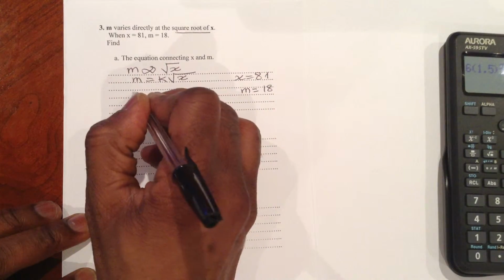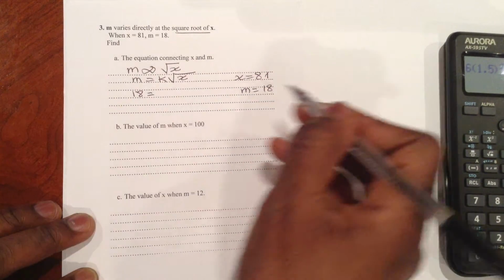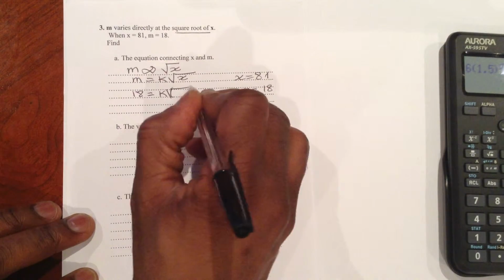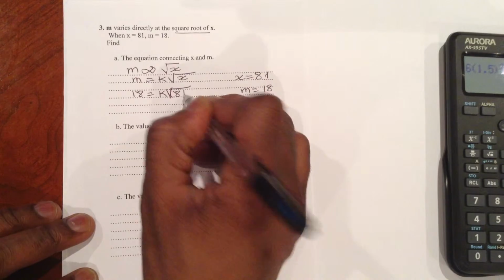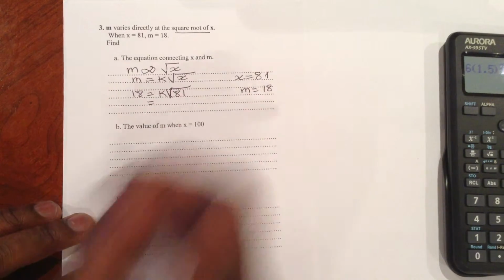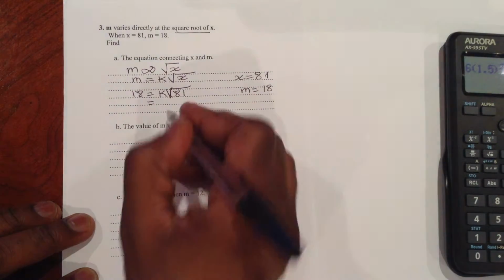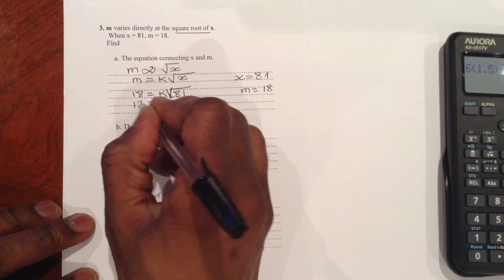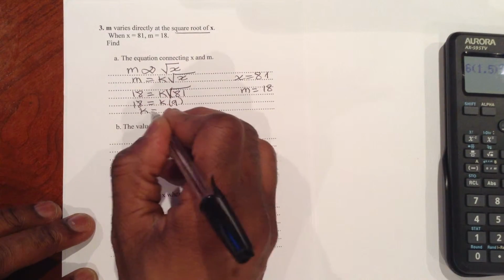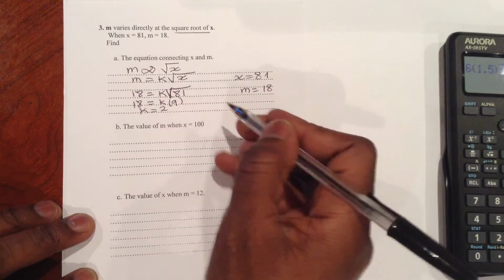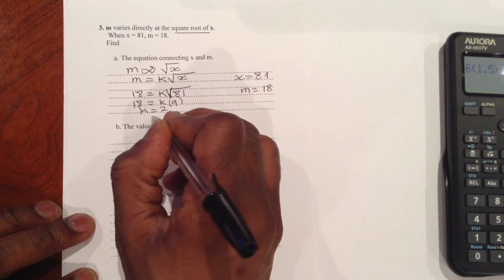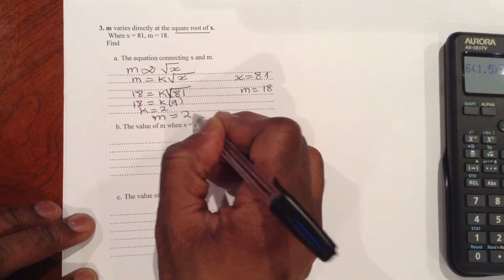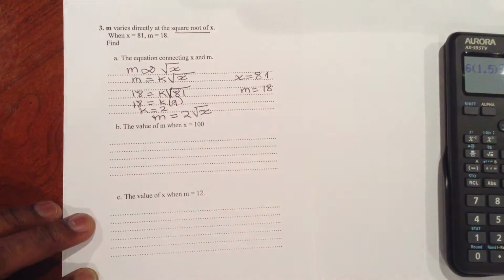That means we're going to have 18 equals K times the square root of 81. We know that the square root of 81 is 9, so we're going to get K times 9 equals 18. Therefore, our K is 2. Hence, the formula is going to be M equals 2 square root of X.